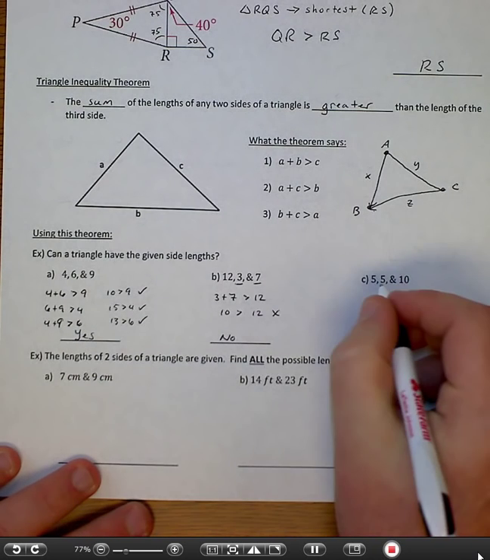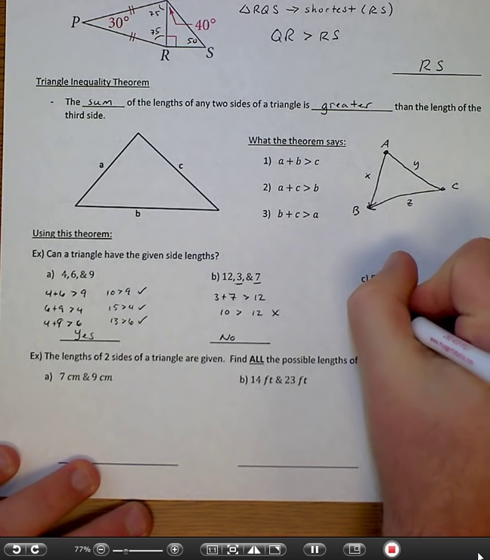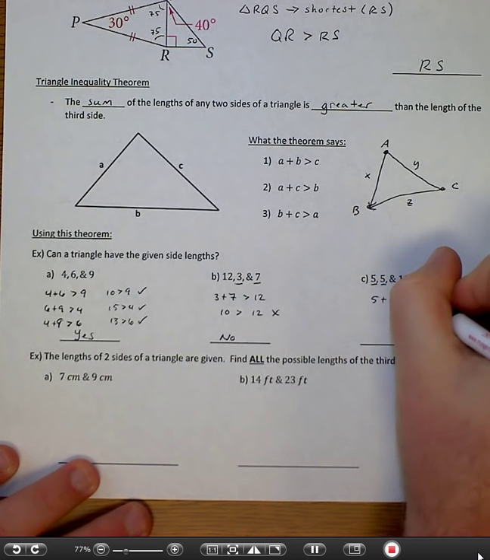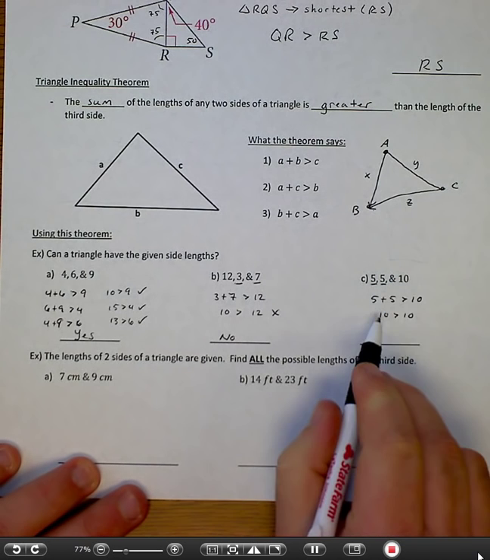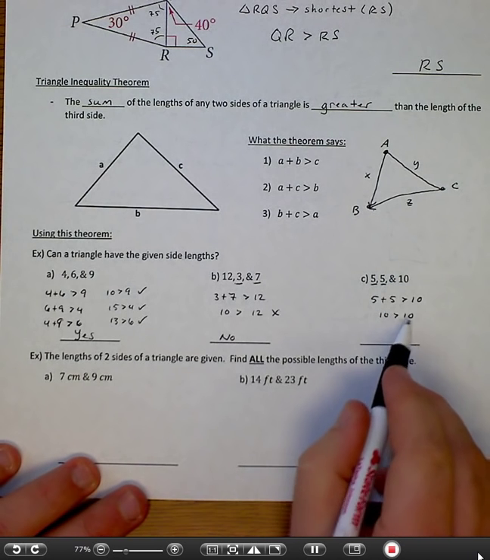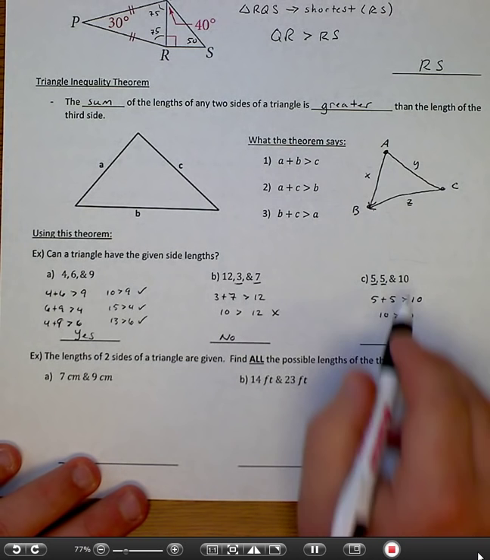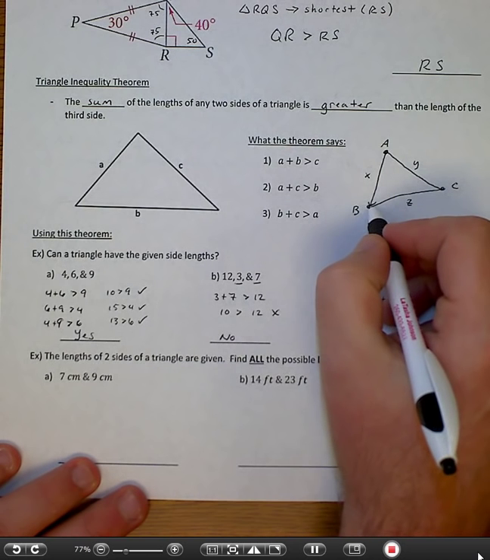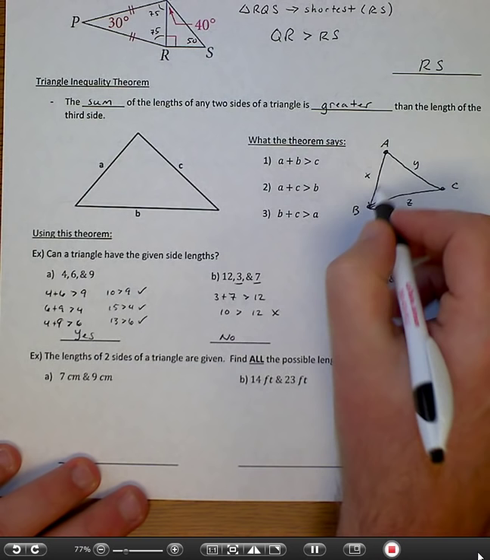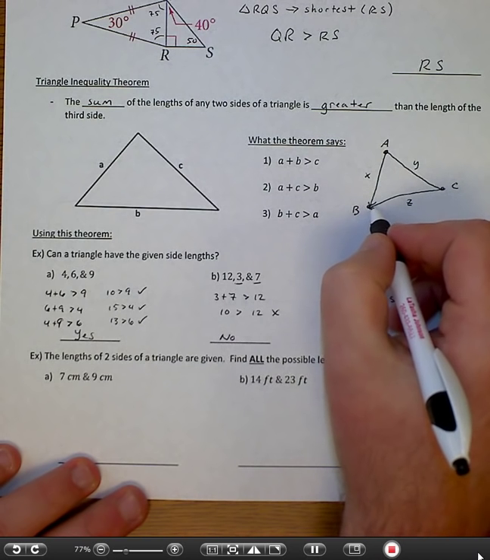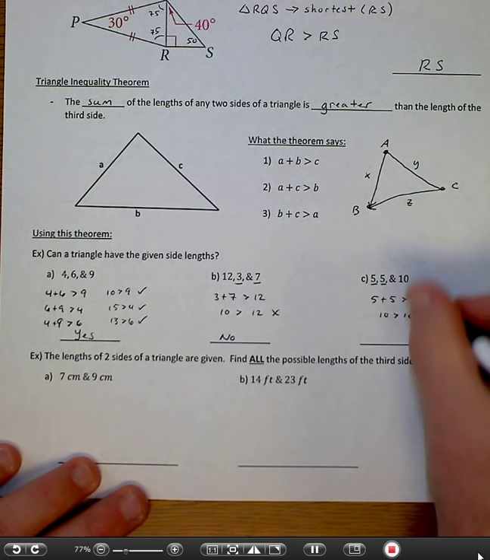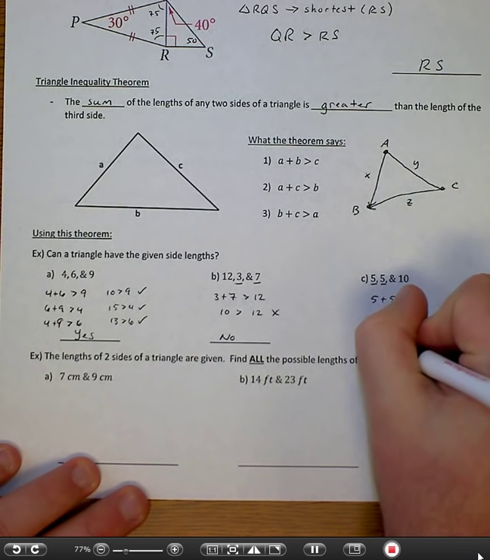Over here, the two smallest are 5 and 5. So 5 plus 5, is it bigger than the third side? Well, 10 and 10, they're equal, but they can't be equal, right? The shortest distance is a straight line. If there's an equal distance, that idea is false. So I can't have them equal. So no, I cannot have a triangle with side lengths 5, 5, and 10.